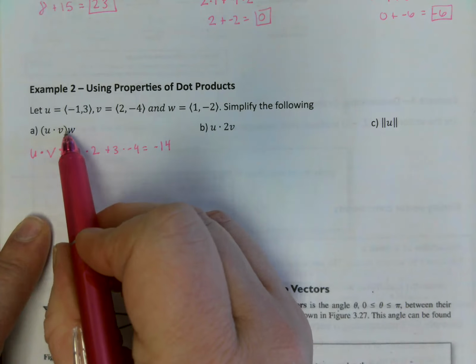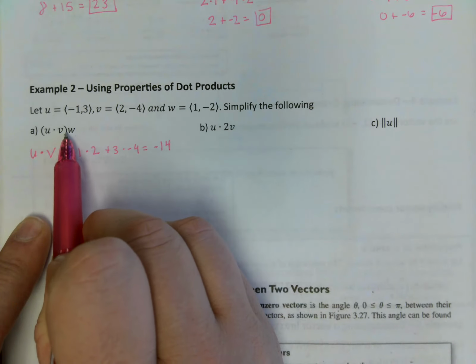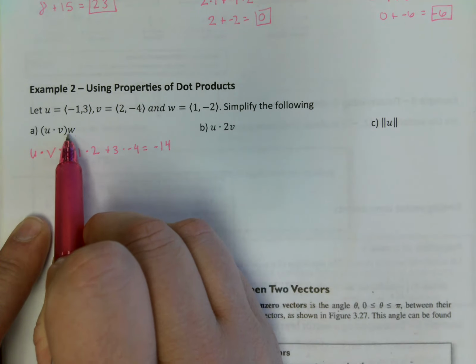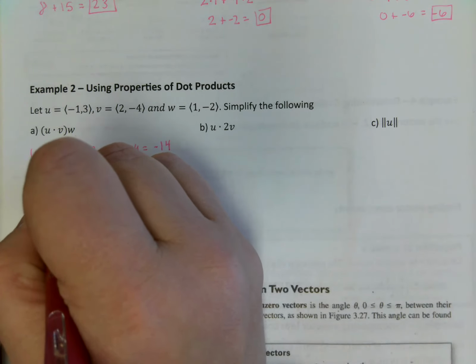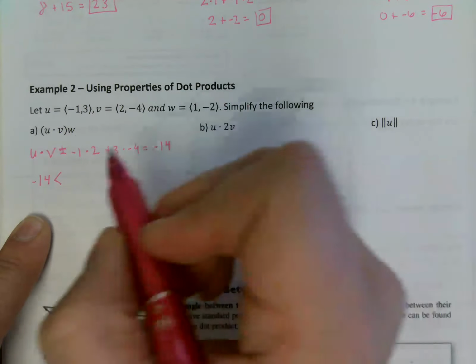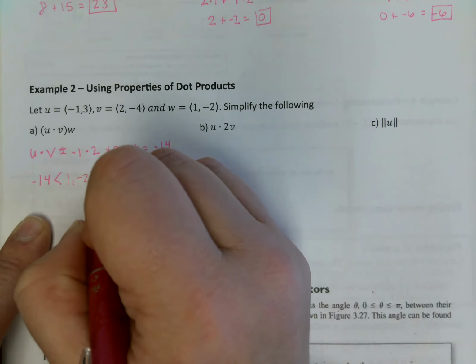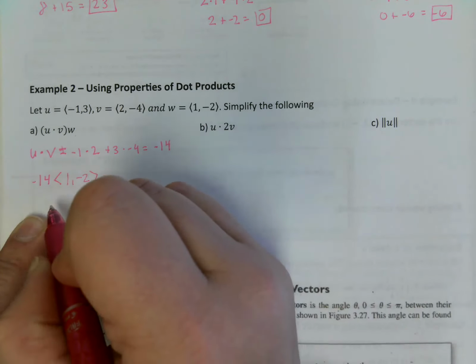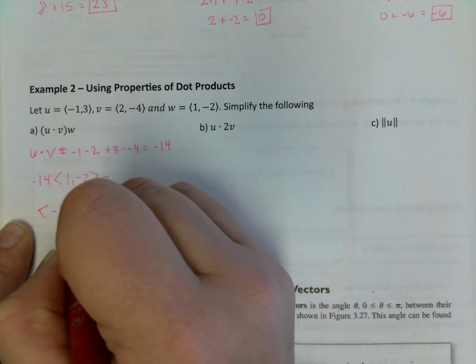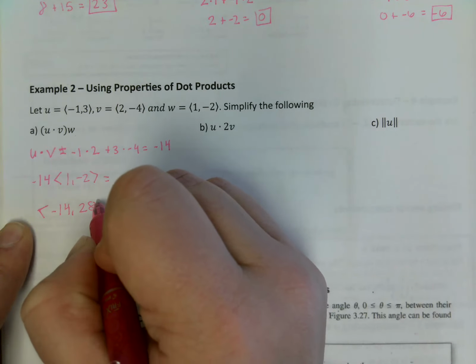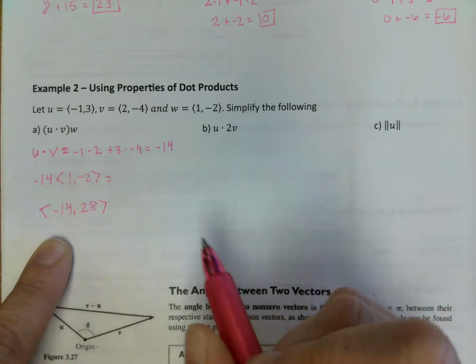Now this right here is a vector. Notice how there's not a dot there. That's not a dot there. This is saying -14 times our u or w vector 1 comma -2, which would give us an actual vector answer, which is -14 positive 28, because I would multiply that into both of them.